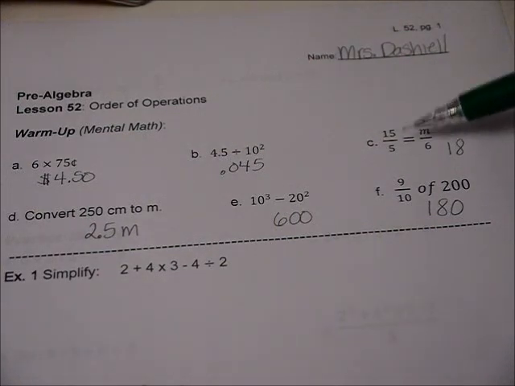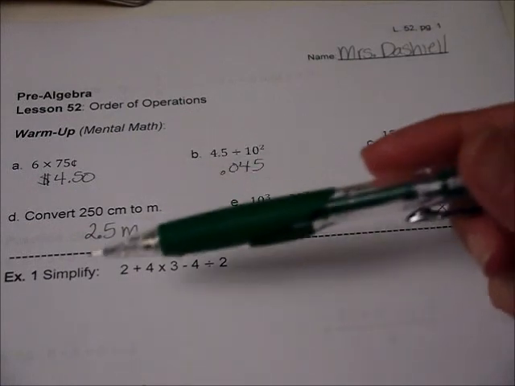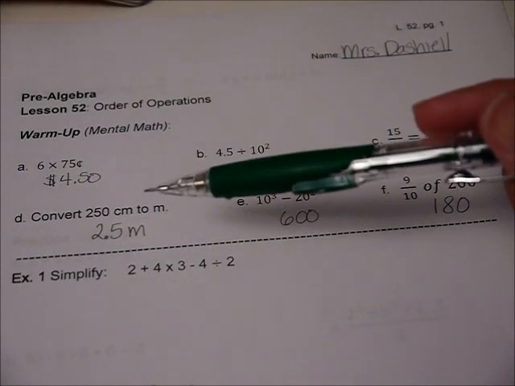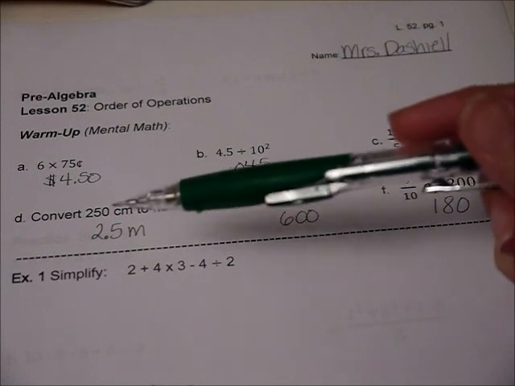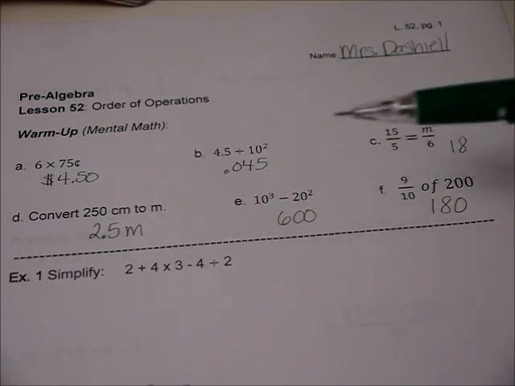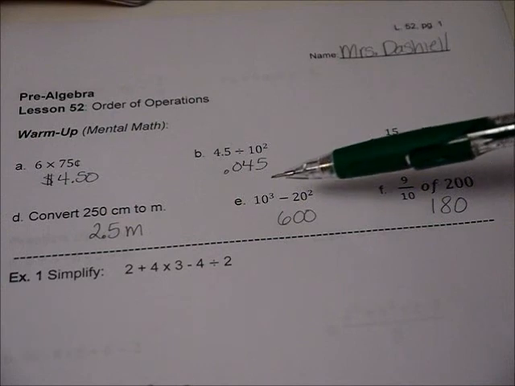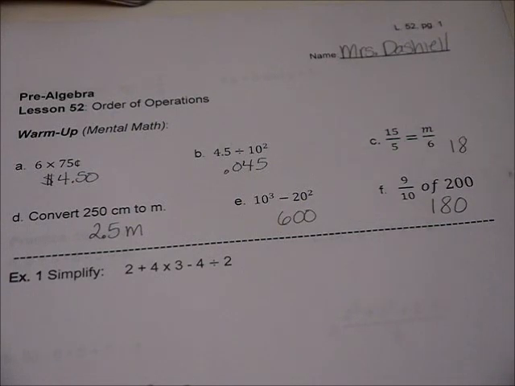This one you can just reduce or realize that 15 divided by 5 is 3. So something divided by 6 is 3. That would be 18. All right, convert that. There are 100 centimeters in a meter, so we move the decimal to the left twice. Okay, divide by 100. This one is 1,000 minus 400, 600. And then this one, 200 divided by 10 is 20. 20 times 9 is 180.